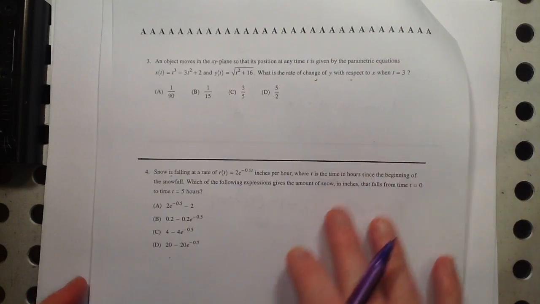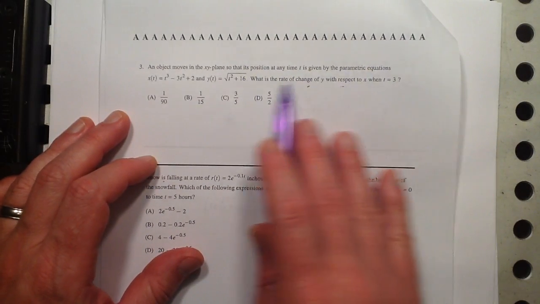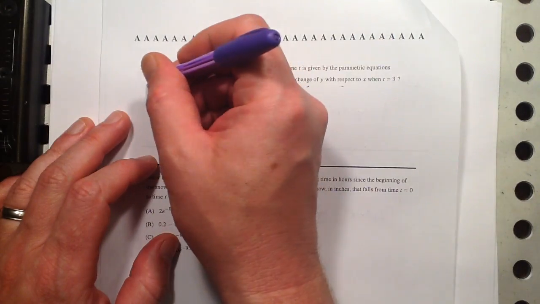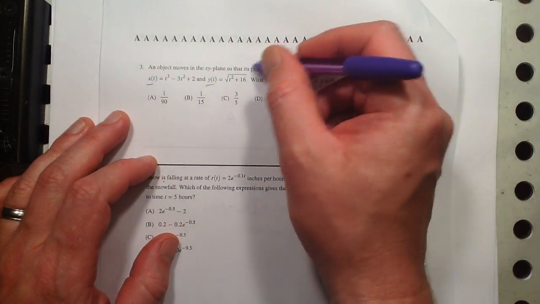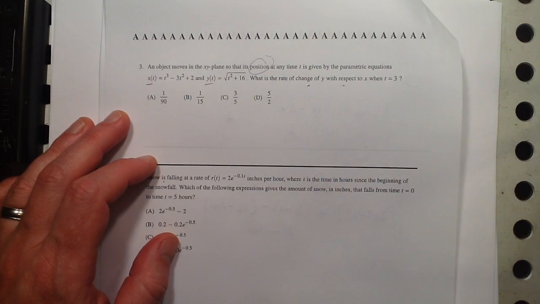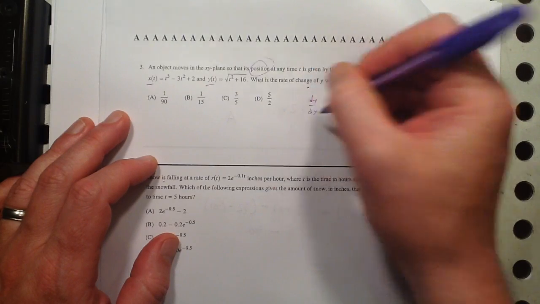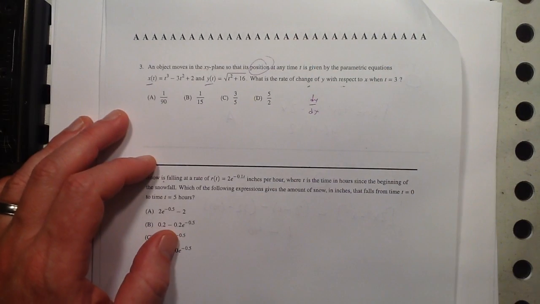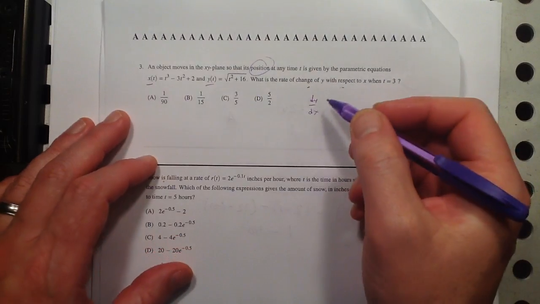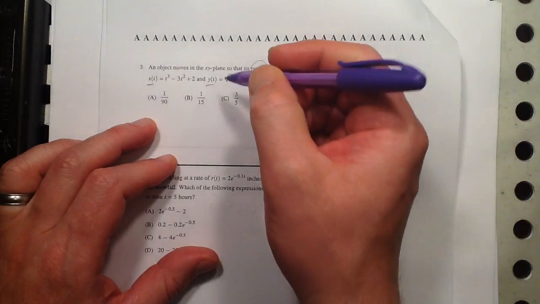Number 3, an object moves in the xy plane so that its position at any time t is given by the parametric equations. So these are position. What's the rate of change of y with respect to x when t equals 3? Rate of change of y with respect to x is dy dx. In other words, the slope of the path. Did not say anything about speed, did it?